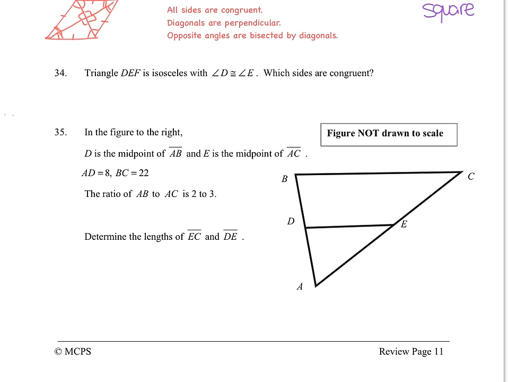Question 34 says triangle DEF is isosceles with angle D congruent to angle E. Which sides are congruent? So if we have a triangle and we label it DEF, always make sure you go in order, clockwise or counterclockwise, it doesn't matter. We know angle D is congruent to angle E. Well, we know that the angle and the side opposite are related. So if these two angles share the same measure, then their opposite sides must share the same length. Therefore, DF must be congruent to EF if this were an isosceles triangle.